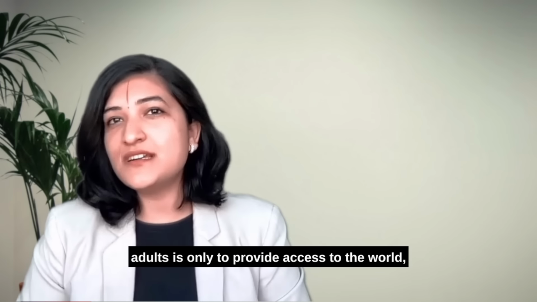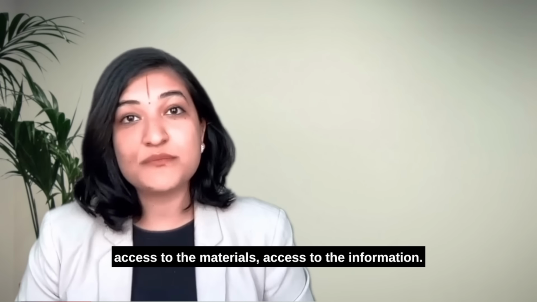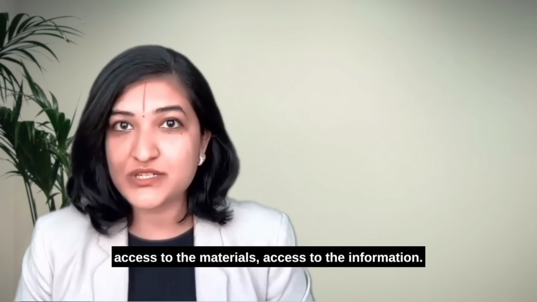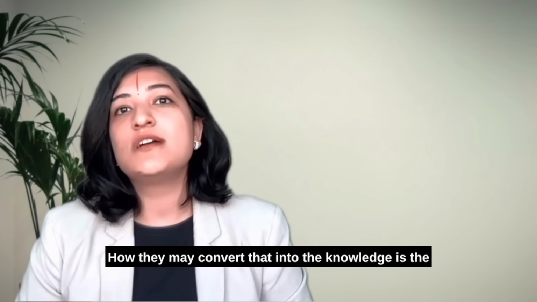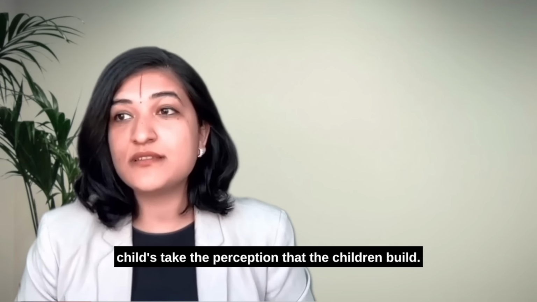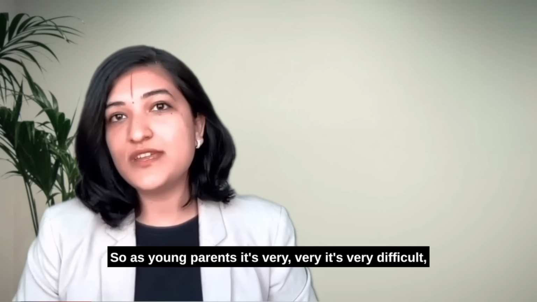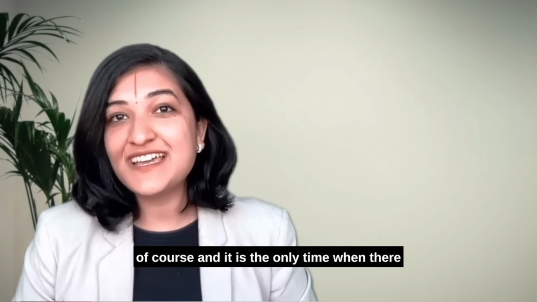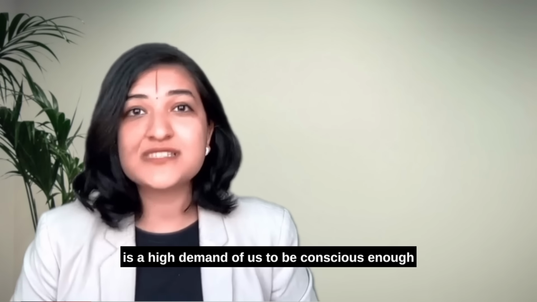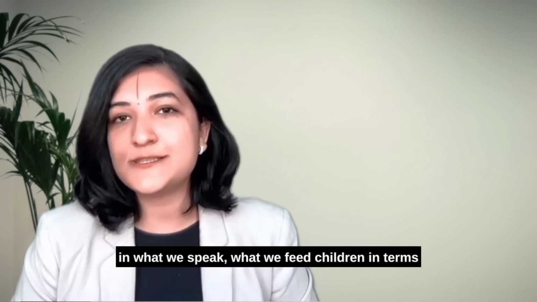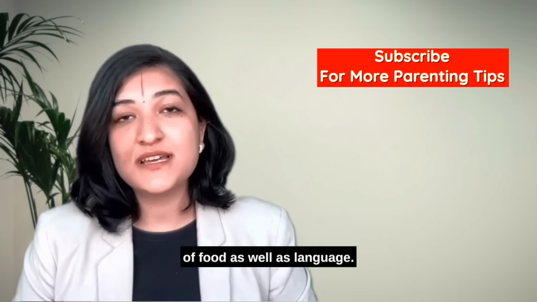Our job as adults is only to provide access to the world, access to the materials, access to the information. How they convert that into knowledge is the child's take, the perception that the children build. So as young parents, it's very difficult, of course, and it is the only time when there is a high demand of us to be conscious enough in what we speak, what we feed children in terms of food as well as language.